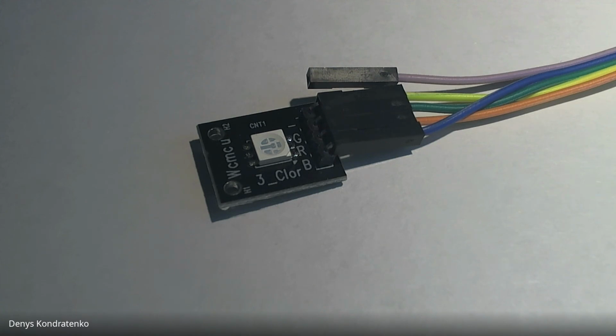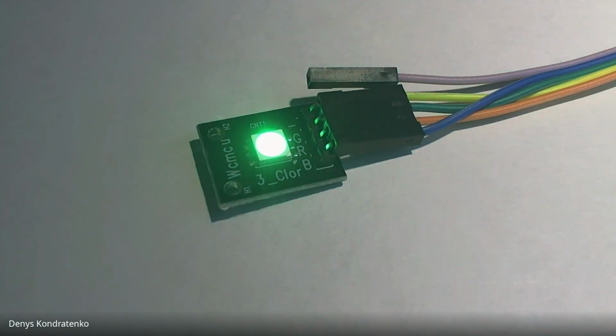Let's try to do this. We can enable the green light right now. So only the green crystal is working right now. Red and blue are turned off. So right now we can enable only the green light, and only the blue light. Of course, we can enable them simultaneously, like this.